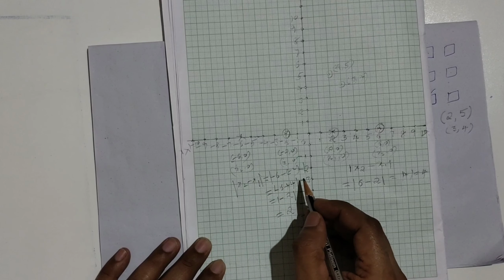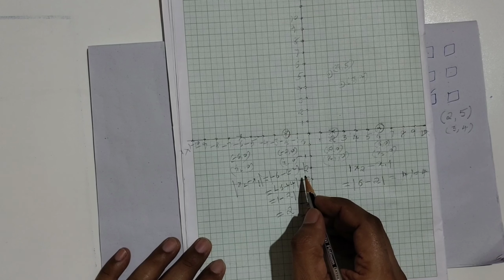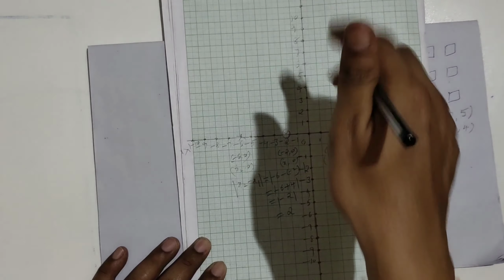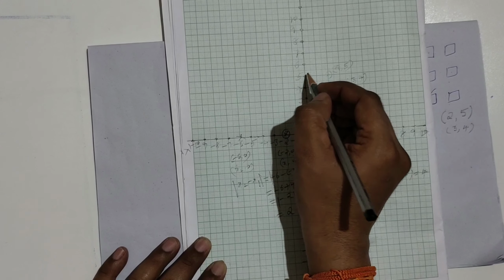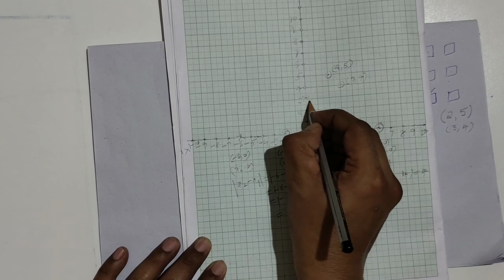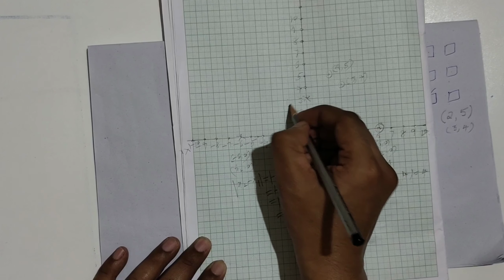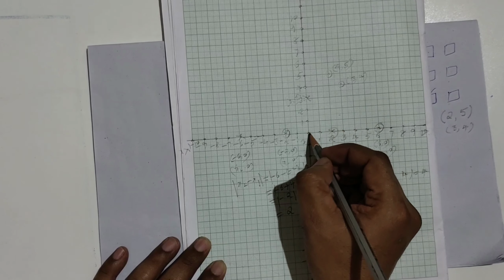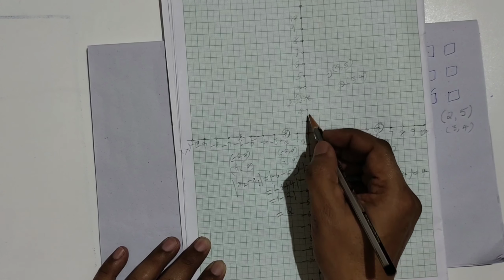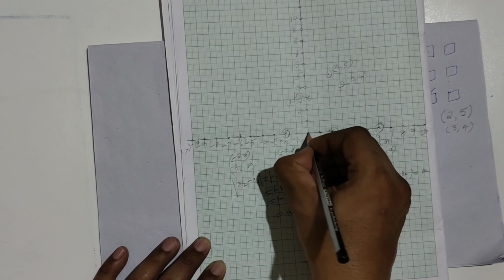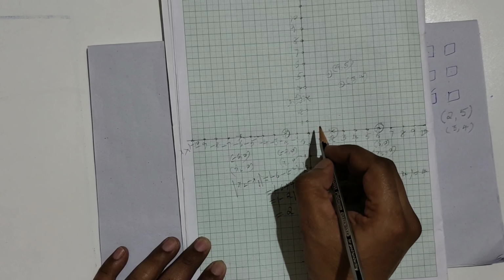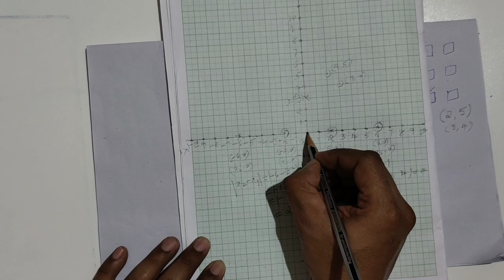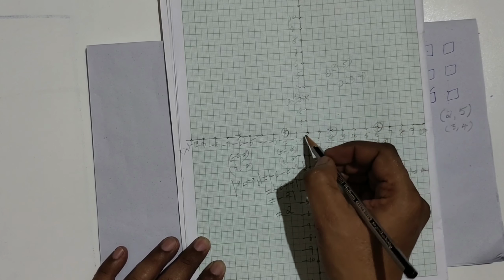So like this we have to find the distance between points on the x-axis and also on the y-axis. For example, I am considering this point (0, 3). Why (0, 3)? Here I am locating a point on the y-axis with respect to the horizontal and vertical lines. First start with 0 and go for 3 units up.